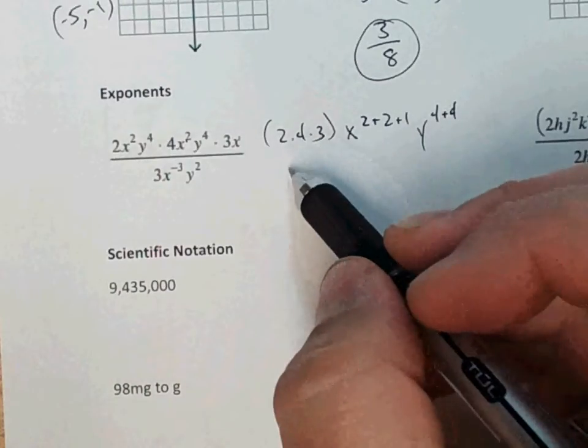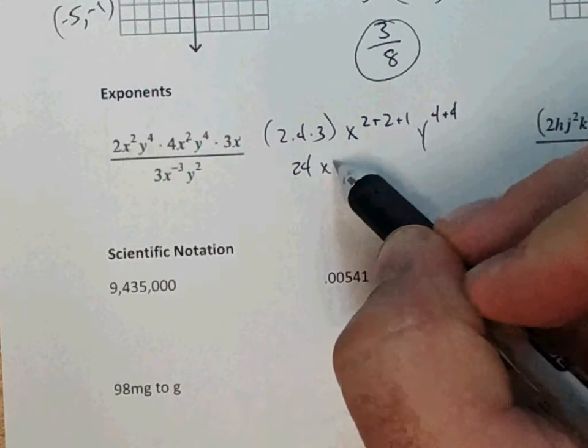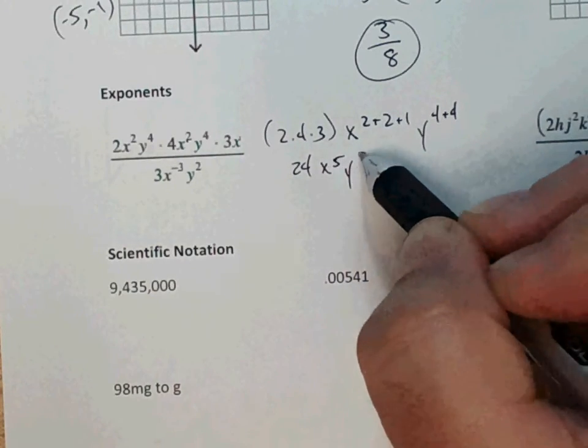Okay, so let's just do the top to start with. 2 times 4 is 8, times 3 is 24, and then x to the 5th, 2 plus 2 plus 1, and then y to the 8th.